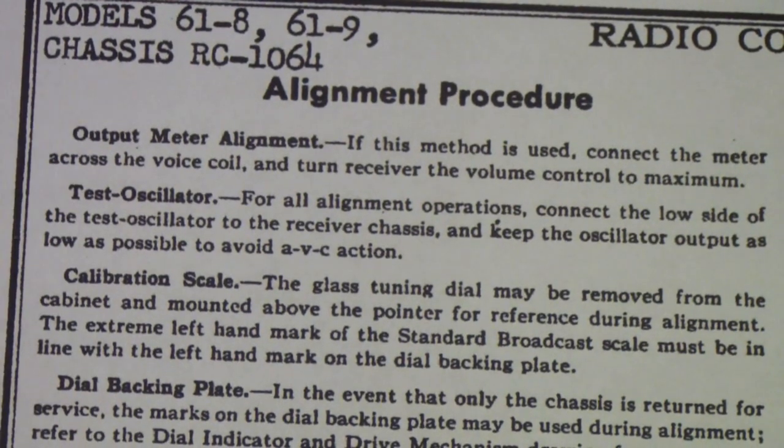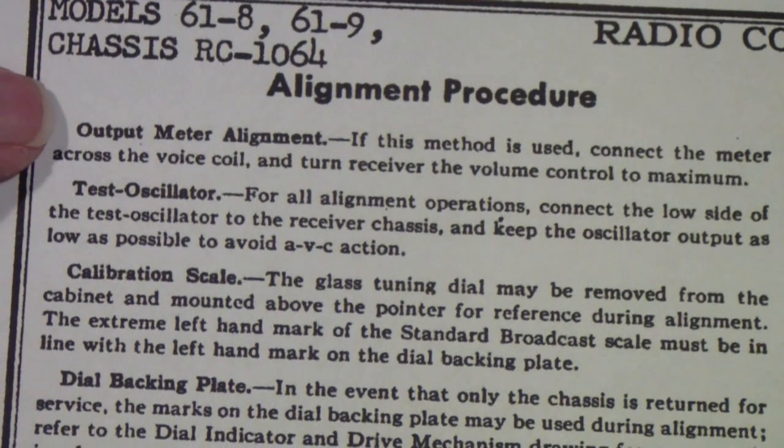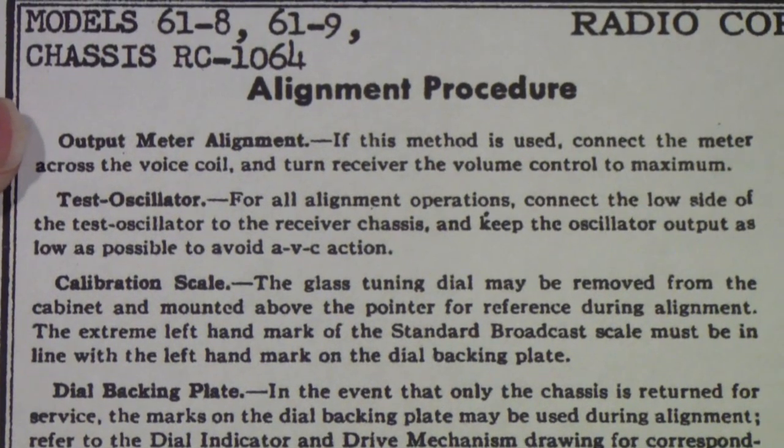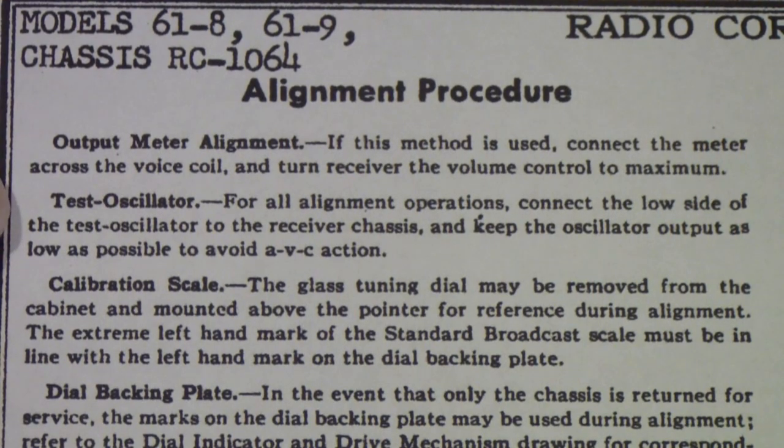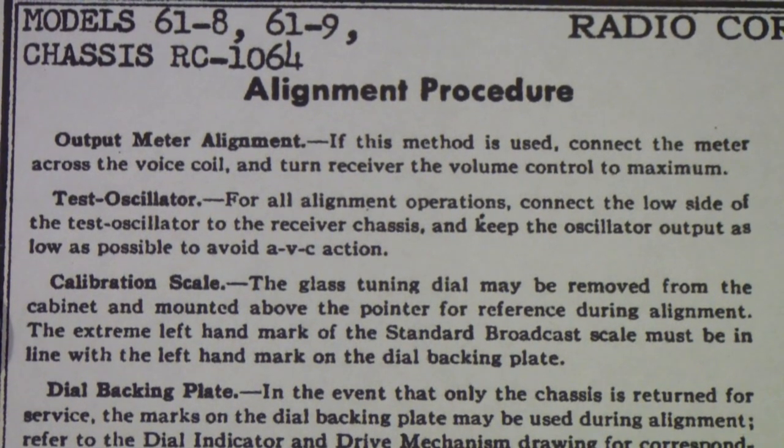Output meter alignment. Test oscillator. Now, output meter alignment, what they mean by that is you need a sensitive AC voltmeter, something that will read 2 volts, 2.5 volts, or less full scale. Test oscillator, that's the signal generator we talked about. Calibration scale.